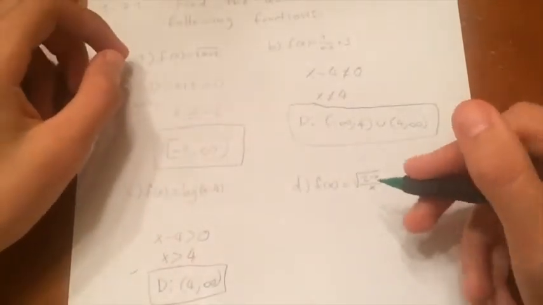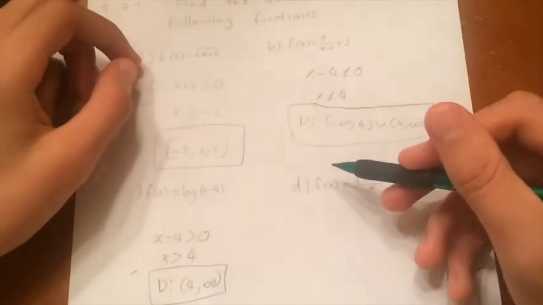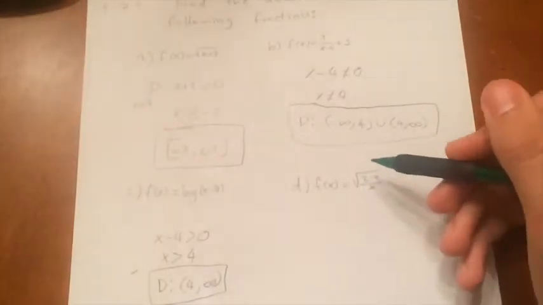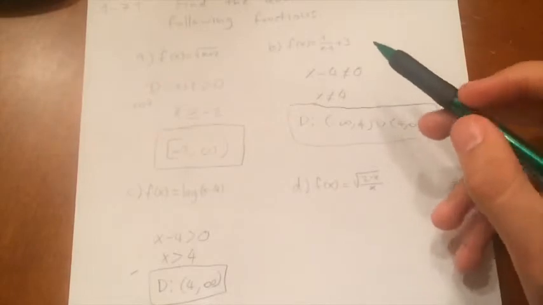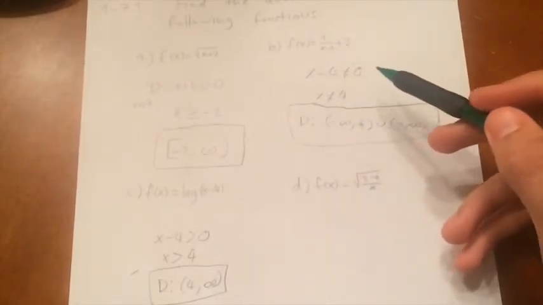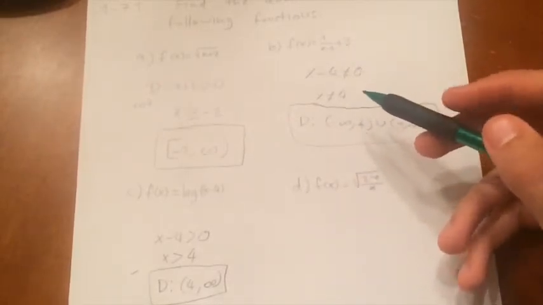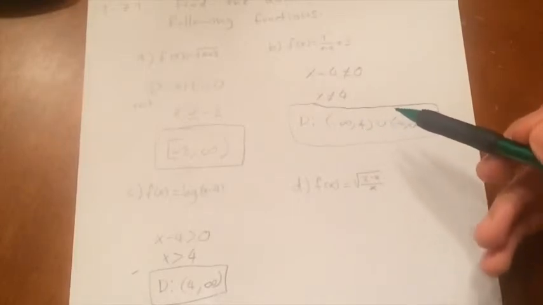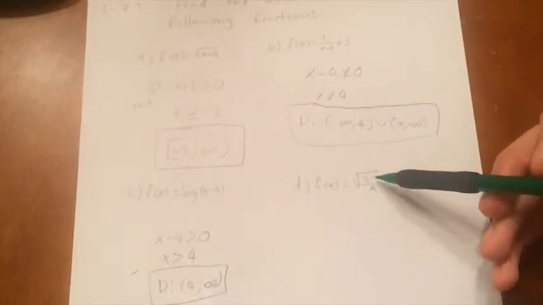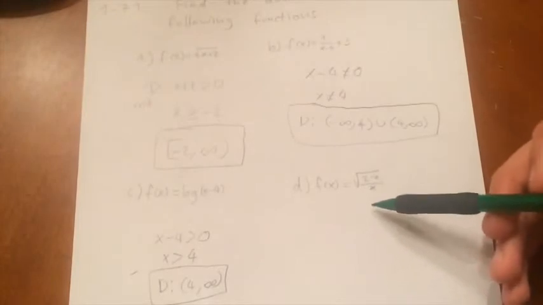And then for part D here, we have the function f of x is equal to the square root of 2 minus x over x. So you know that x cannot equal 0 because you cannot have a denominator of 0.